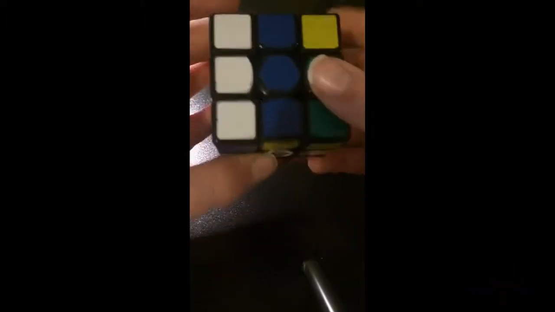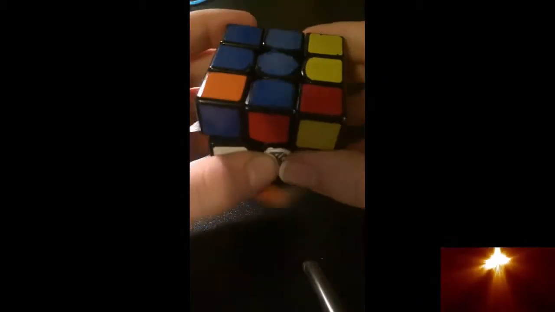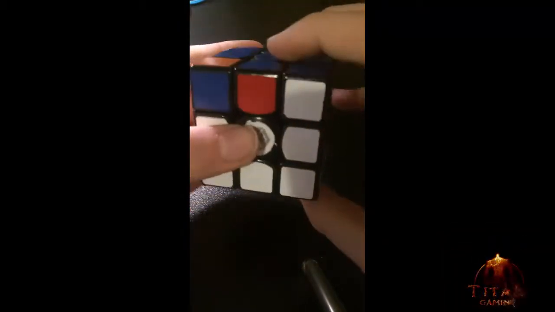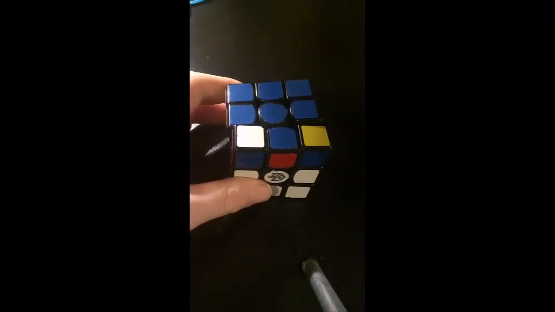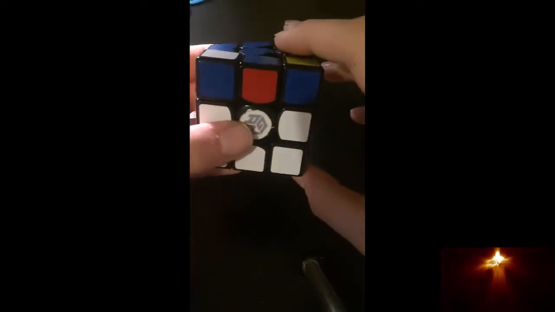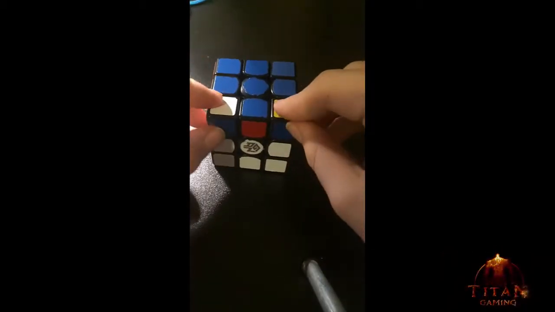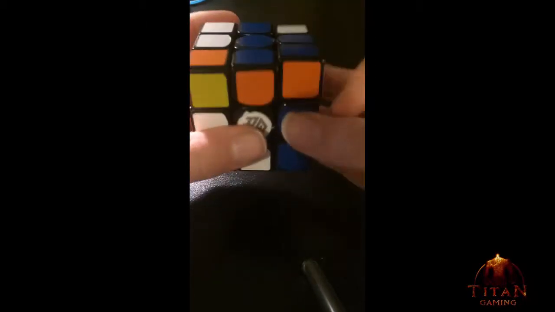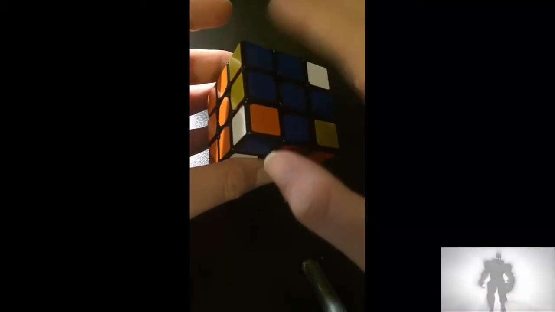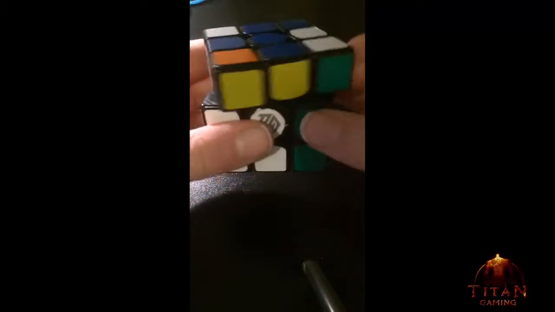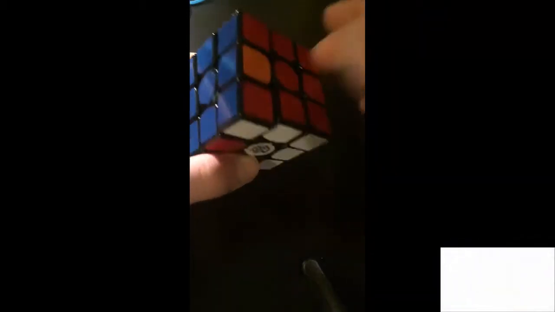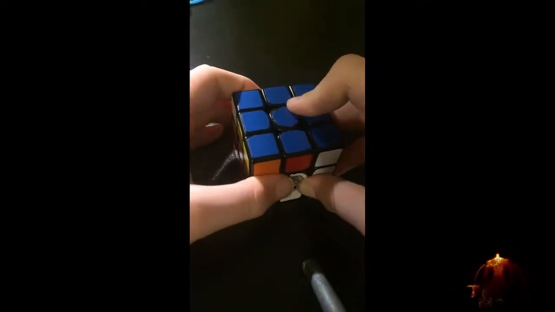The third and final case, what I'd do is I'd hold it so that the two pieces are directly in front of you facing you, because that then gets you to the same as before, and then you just perform the algorithm, which I will have displayed on screen.